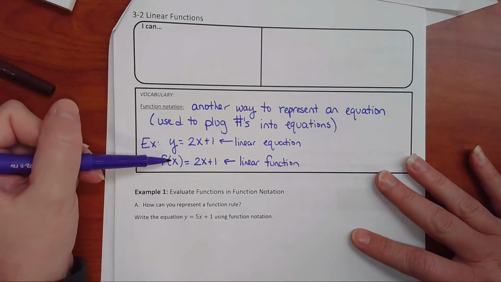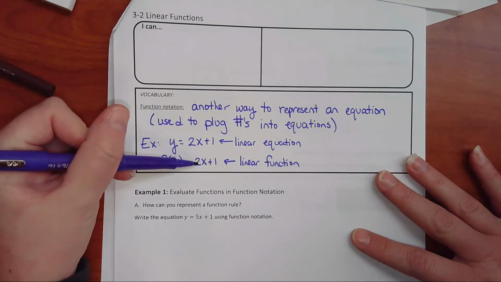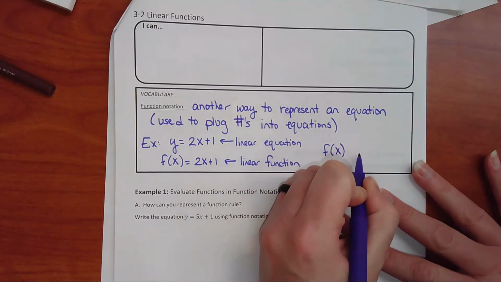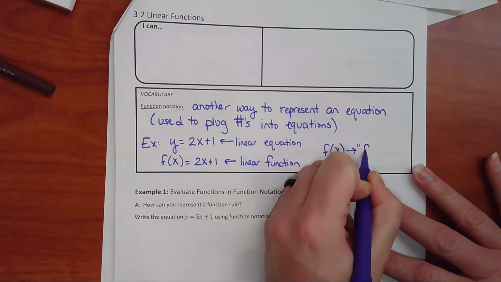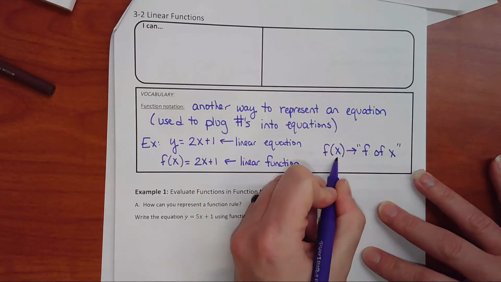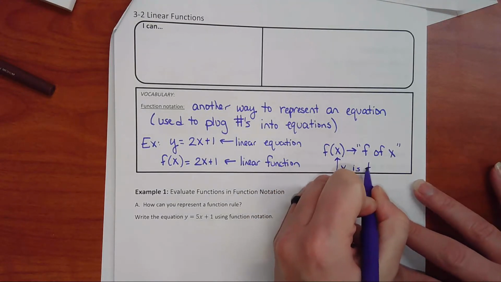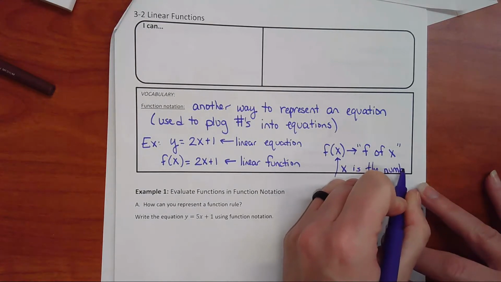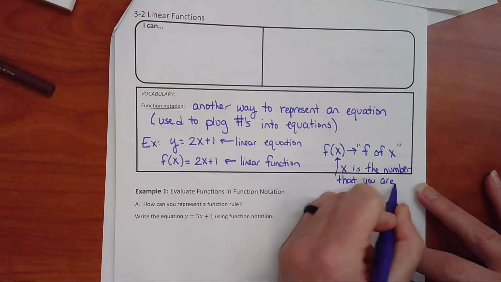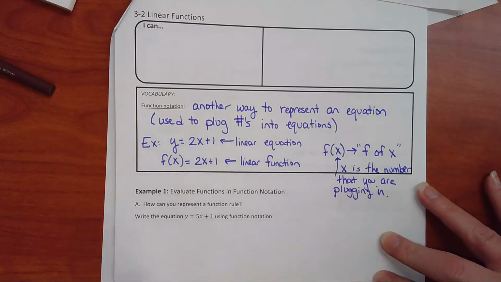Basically it's saying take this x value and plug it into the function f. So if you have f parentheses x, this is read as f of x. And whatever number is in here, this x is the number that you are plugging or substituting in. So that's what we're going to start out with.